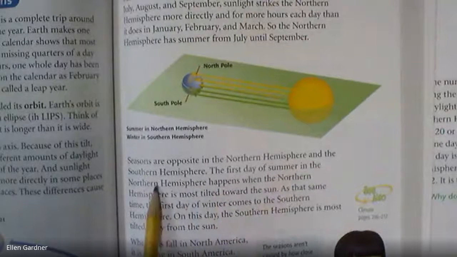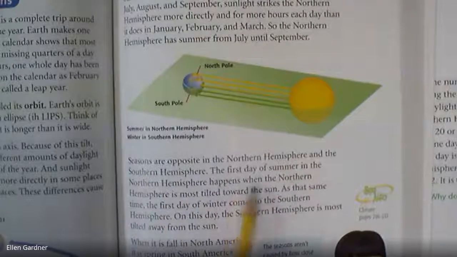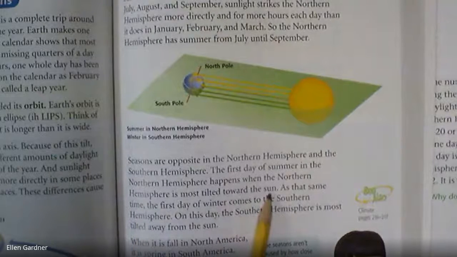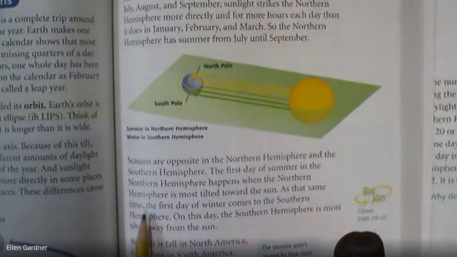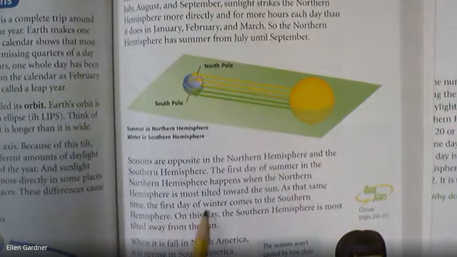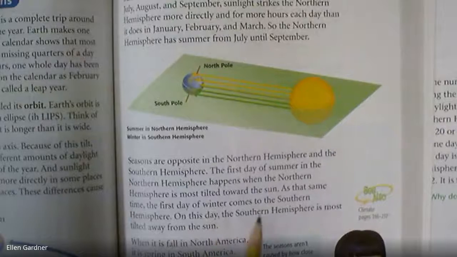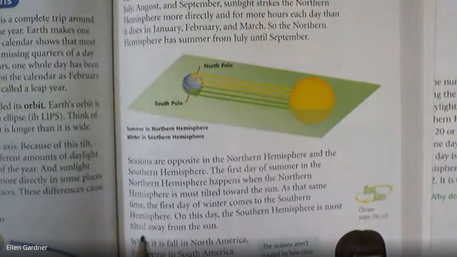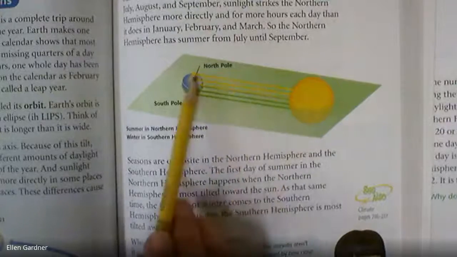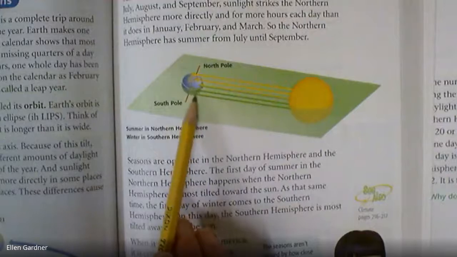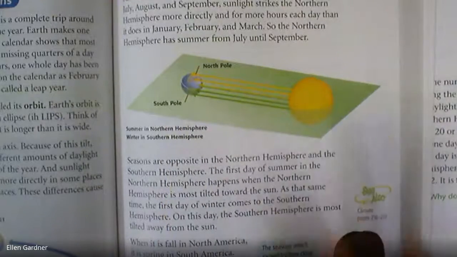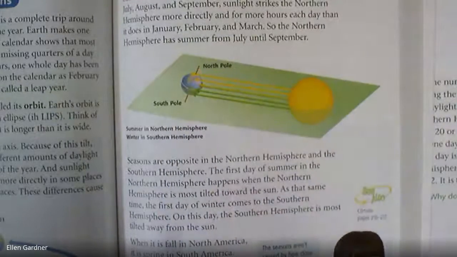The first day of summer in the northern hemisphere happens when the northern hemisphere is most tilted toward the sun. At the same time, that's a typo, sorry. The first day of winter comes to the northern hemisphere. And on this day, the southern hemisphere is most tilted away from the sun. So as the north gets the most light, the south gets the least light. And it's the same for the opposite.